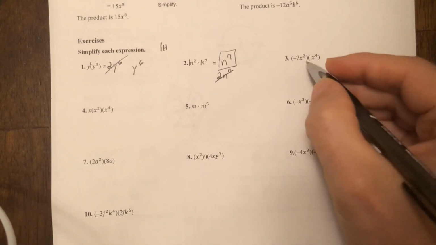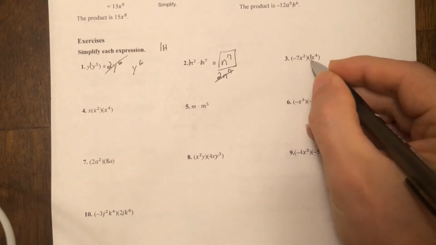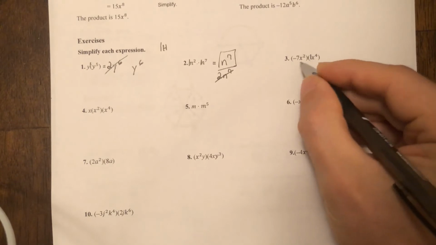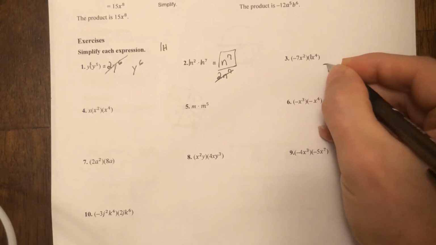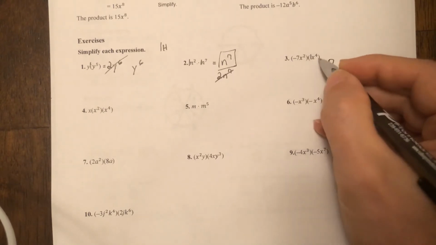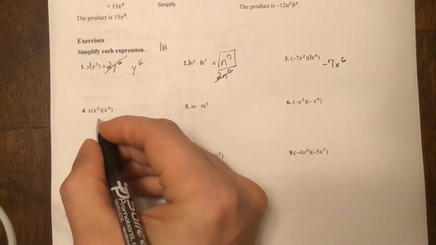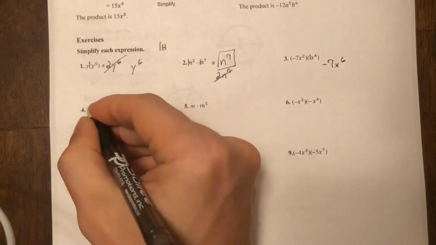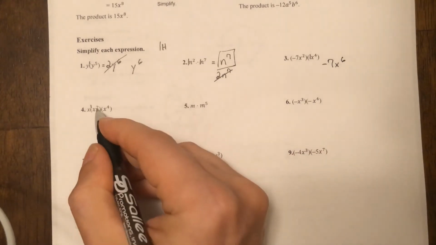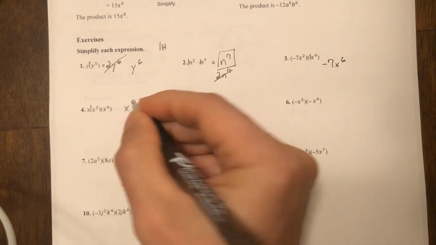Right here, the coefficient, again, would be 1. Now, if you have a coefficient on both of these other than 1, just multiply them. Negative 7 times positive 1, that's going to be negative 7. I've got x to the second, x to the fourth, 2 plus 4, 6. Right here, I've got 3 of them. If there's no exponent here, fill it in with a 1. 1 plus 2 is 3. 3 plus 4 is 7. This is x to the seventh.